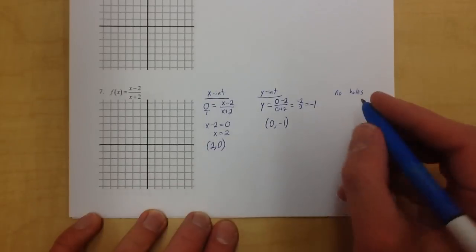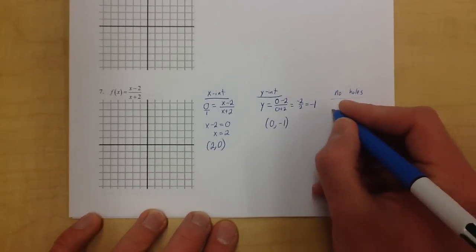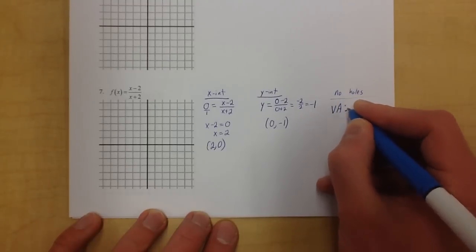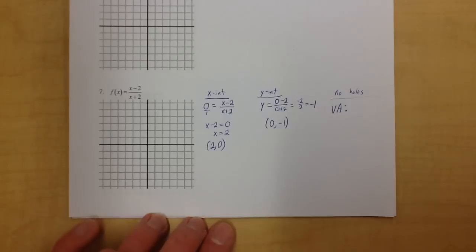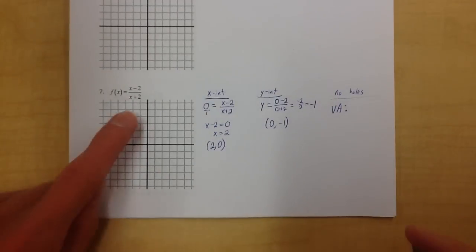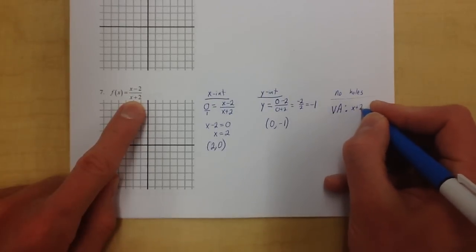There are asymptotes. We could look at the graph, but before I even do that, I know this much right here. My vertical asymptote is going to occur where the denominator equals 0. After this problem, we'll finish filling all this in. My denominator is this.